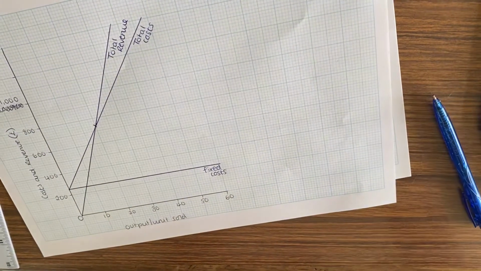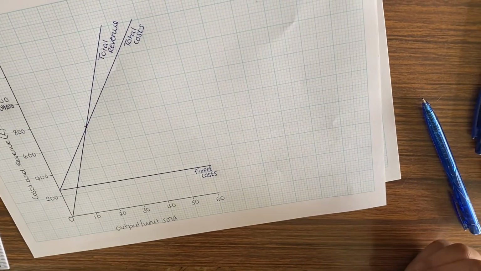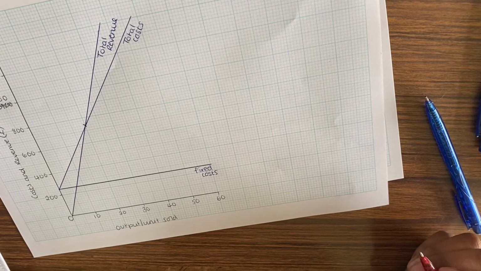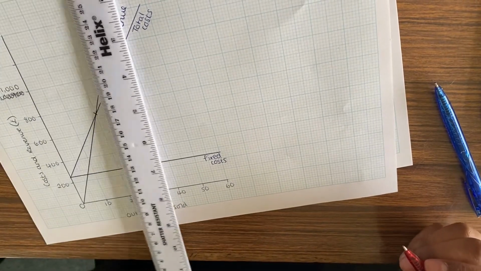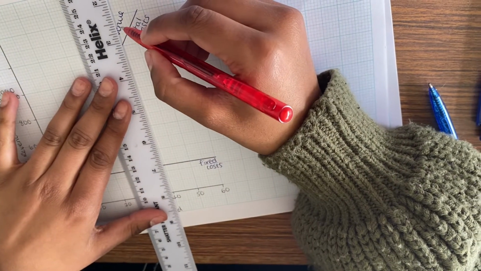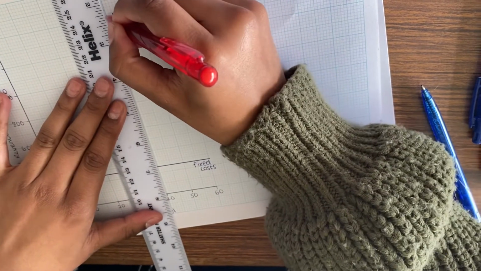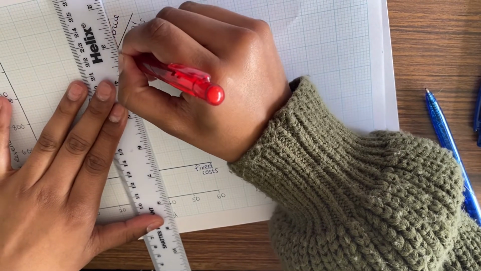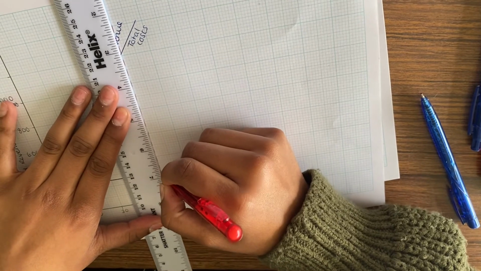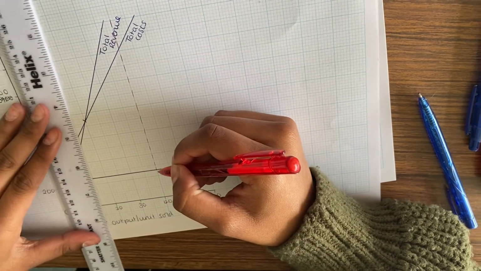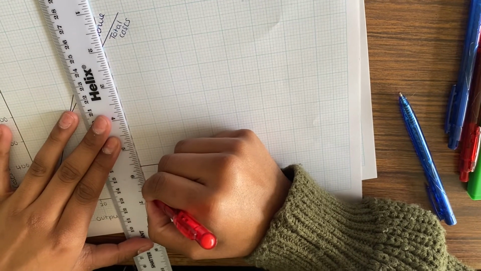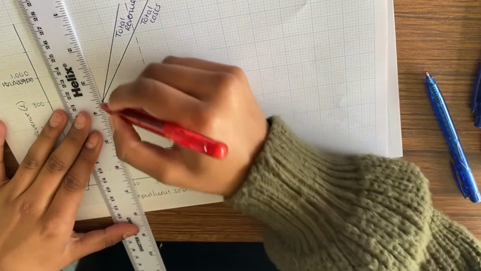And now we need to do the margin of safety. Our actual sales that we've actually done are 40. So we draw a dotted line down from our break-even and a dotted line down from the total revenue. Ideally we'd have a plotted point up there, but never mind. Keep going down to 40. And then at 20.